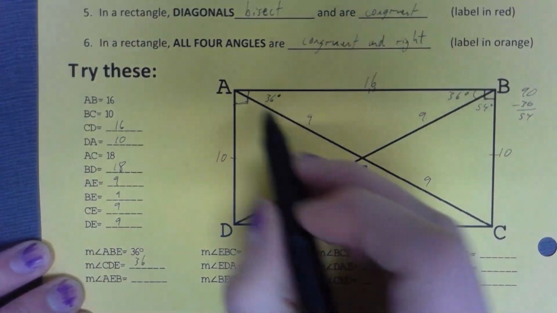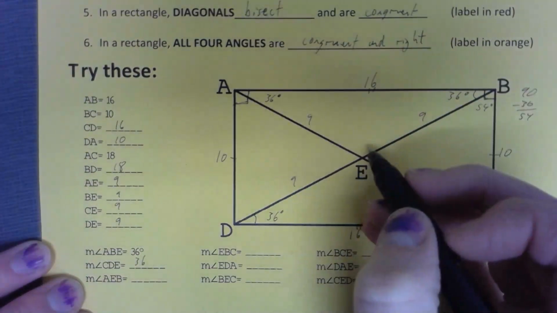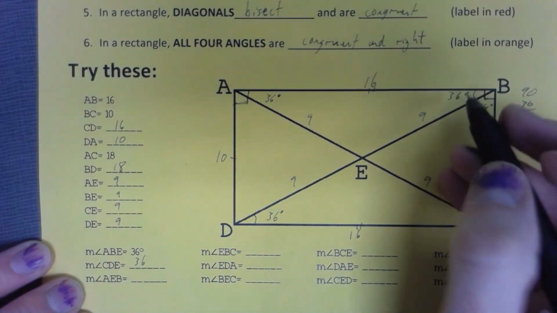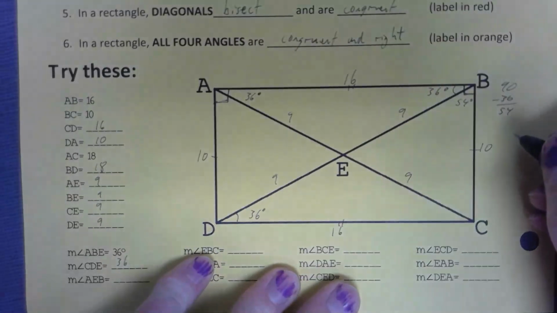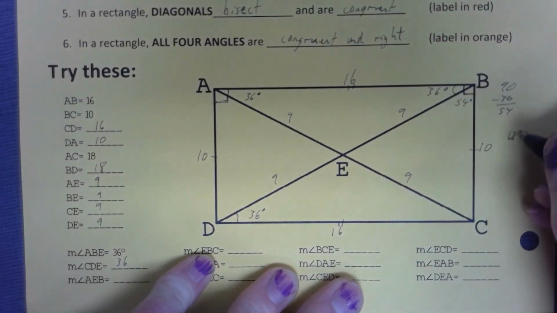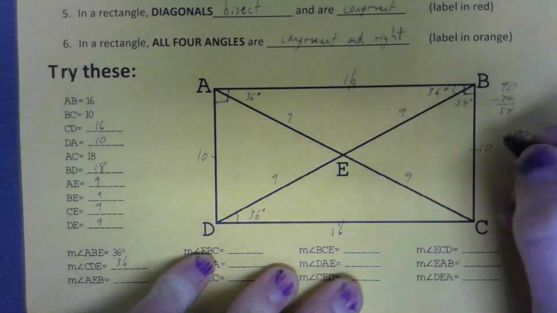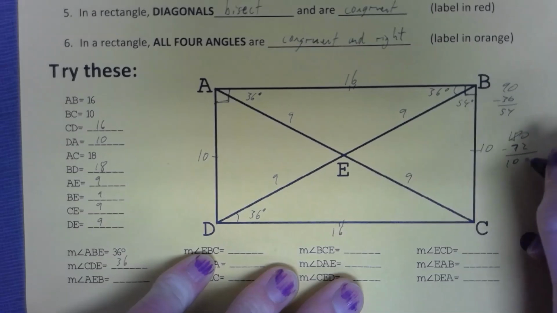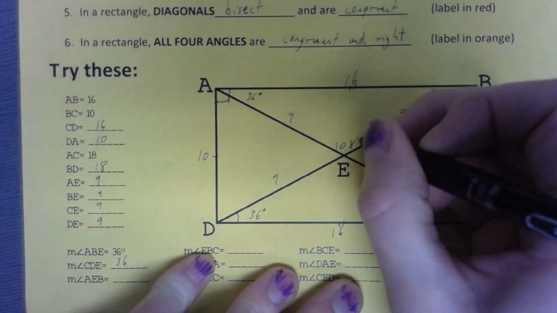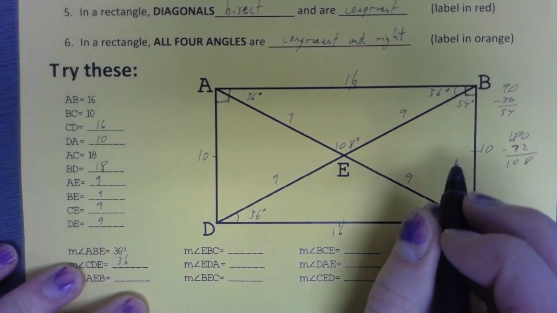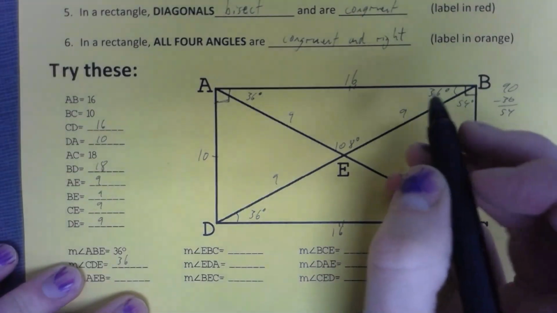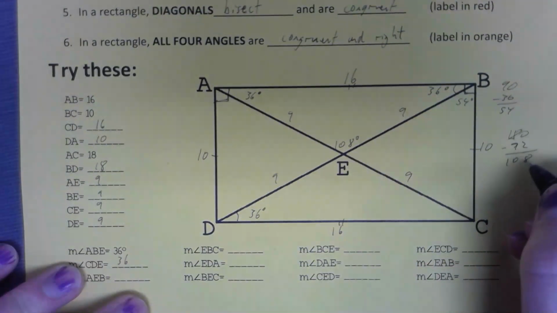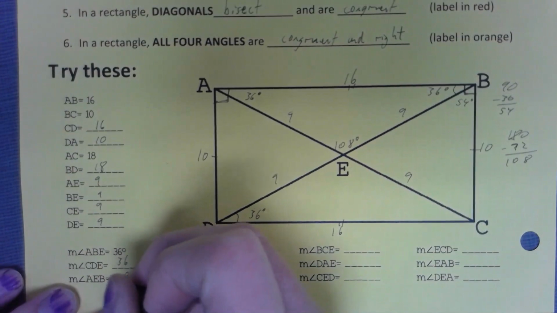And so we could use the triangle sum theorem to say, well, if that's 36 and that's 36, we could add those together and then take that away from 180. 180 minus 72 gets us 108. So this is 108 degrees in here. Okay, so 36 and 36 put together are 72. Subtract from 180 to find that middle angle there, 108.